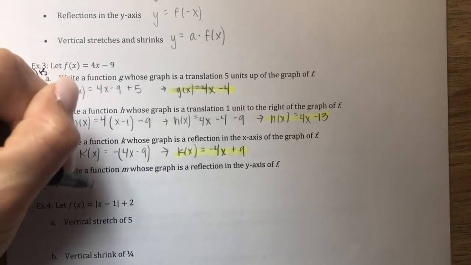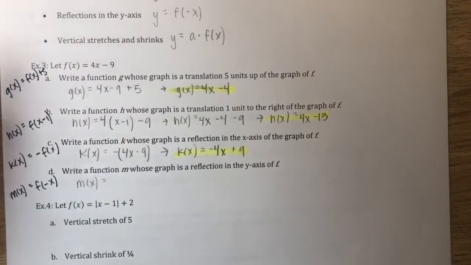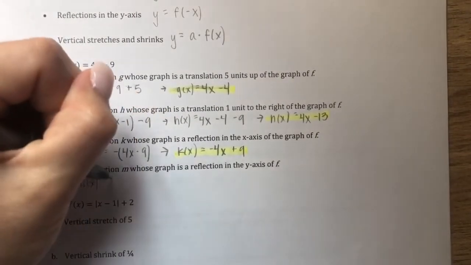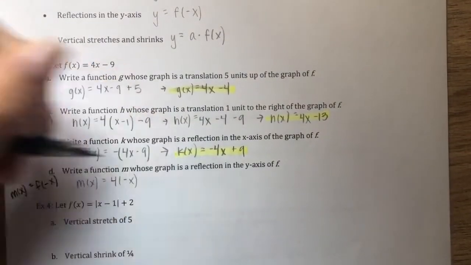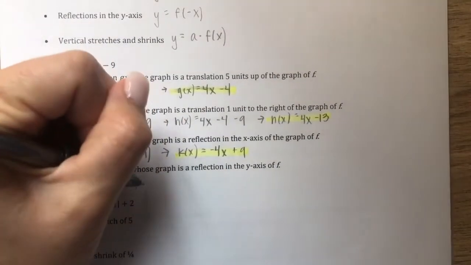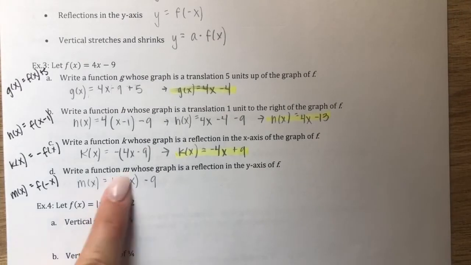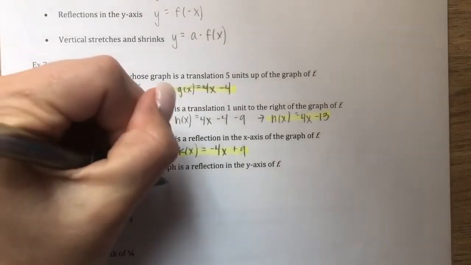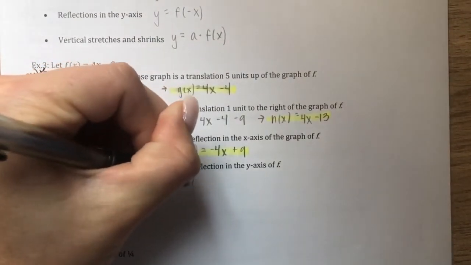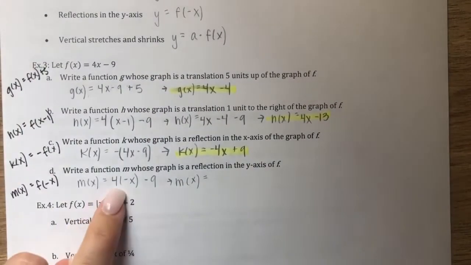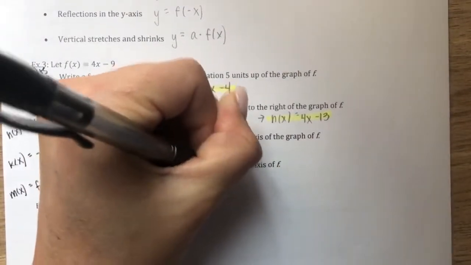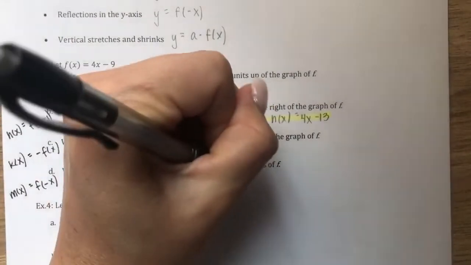So m of x is equal to, instead of 4x, it becomes 4 times negative x, and then minus 9. And then last thing would just be to simplify this into negative 4x. So m of x equals, instead of 4 times negative x, negative 4x minus 9.